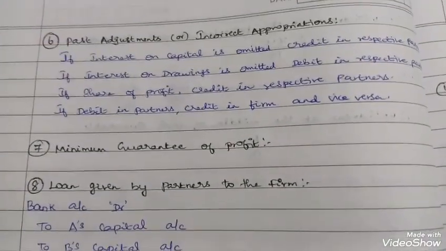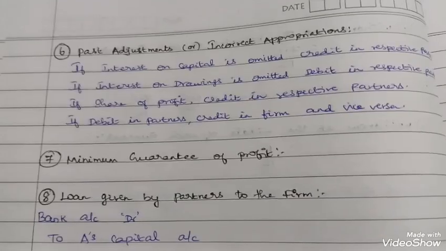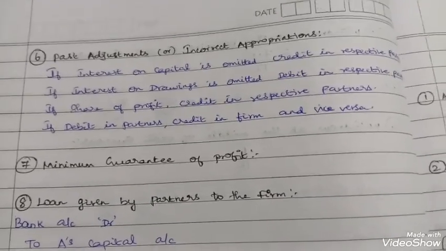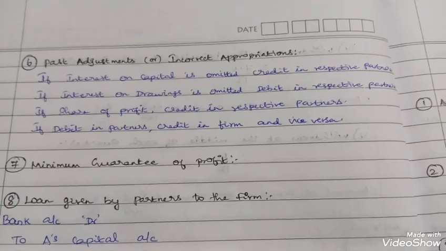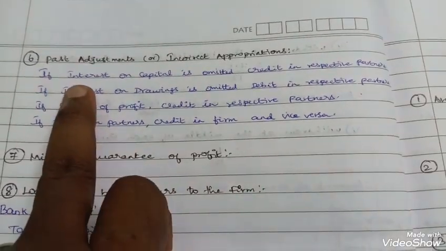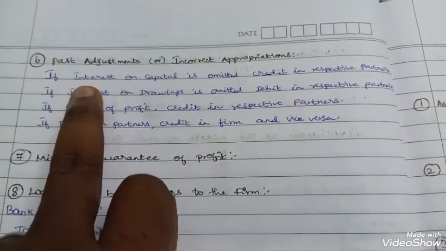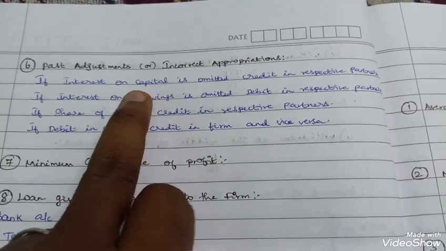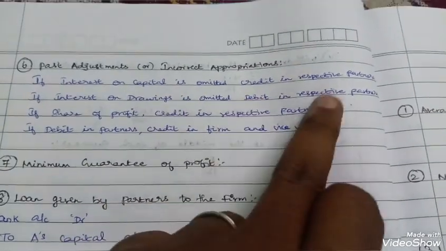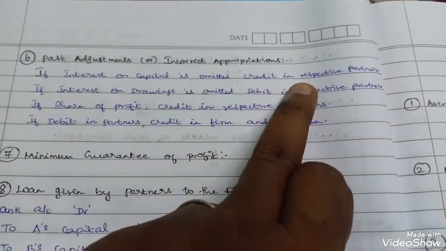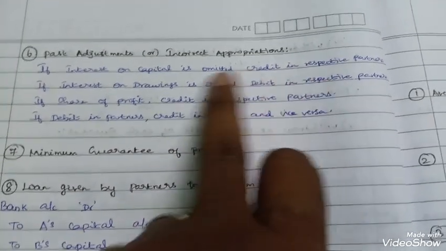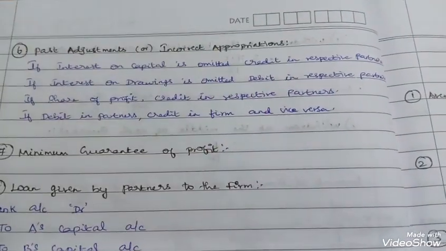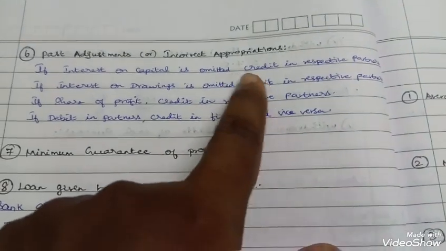Next, past adjustments. Many students feel that this past adjustments table is somewhat difficult, but this is very, very easy. See, first you have to see omitted. If the interest on capital is omitted, credit in the respective partners' column, debit in the firm's column. Simple. If you are crediting in the respective partner's column, you have to debit in the firm's column.